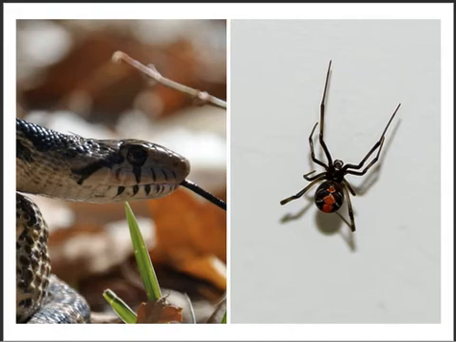It's just a basic System One reaction that presumably developed in order to help us survive. There are many very dangerous, very poisonous spiders and snakes, and that's why we've developed this innate response of fear.